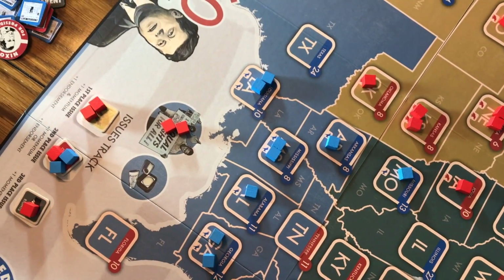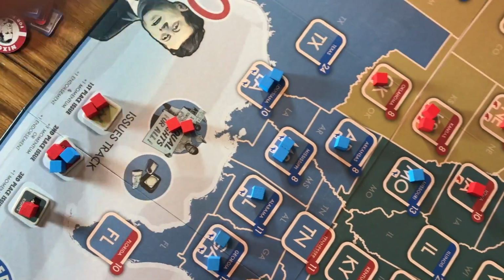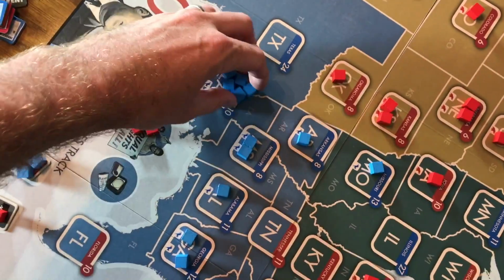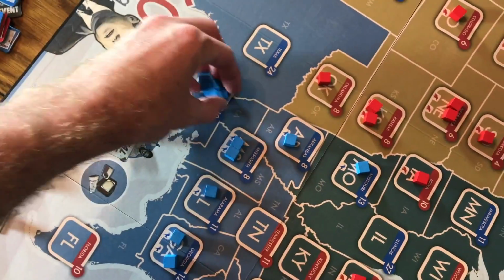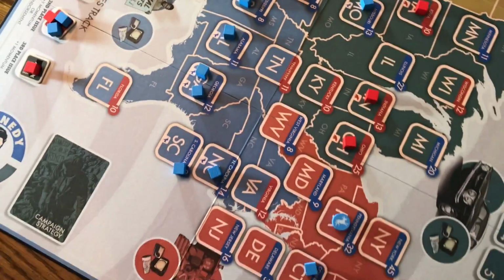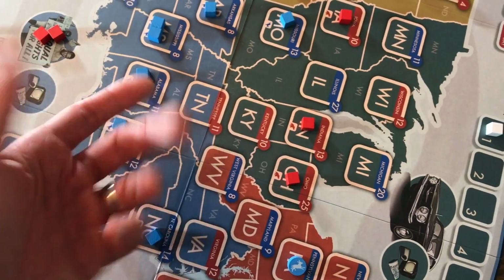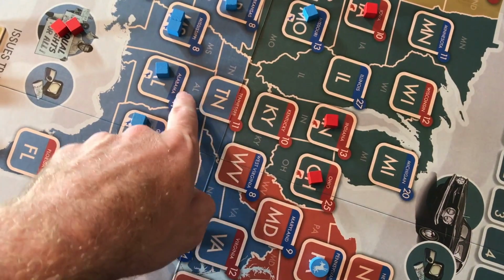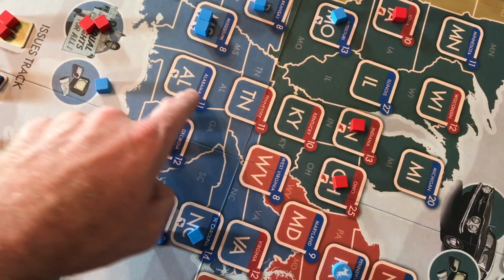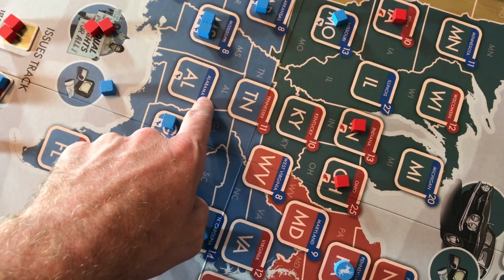So it helps you if someone's got a lockdown, because you can have more than 4 cubes on a state, so it helps you with the lockdown. So what is the whole point of this? How do you get points at the end of the game? Well, when the election happens at the end of the game, you score the electoral votes of each place. Notice the ones that have a red banner or a blue banner. If these are empty at the end of the game, they're going to lean the direction that they favor.